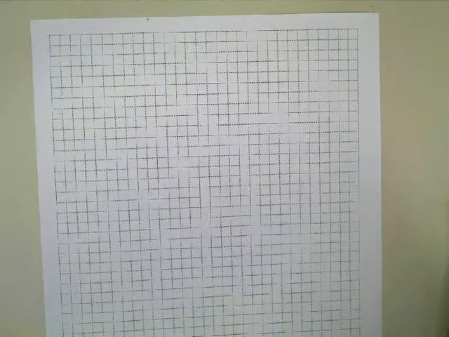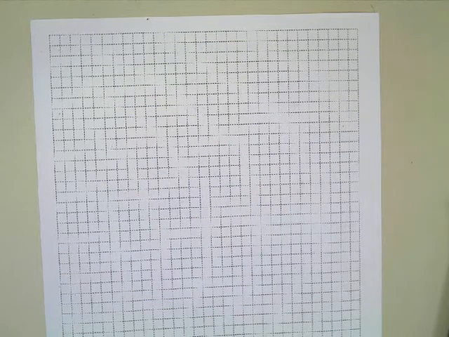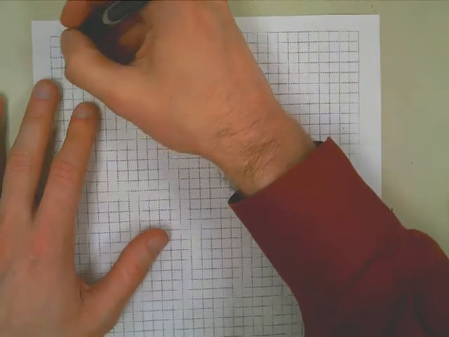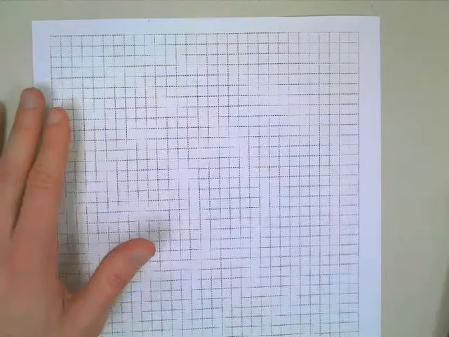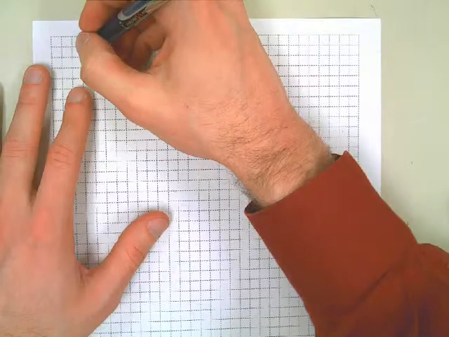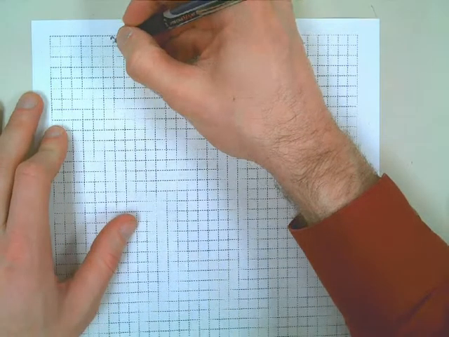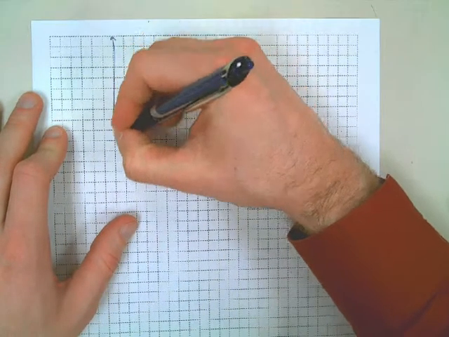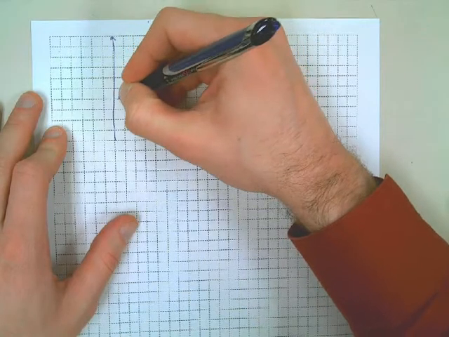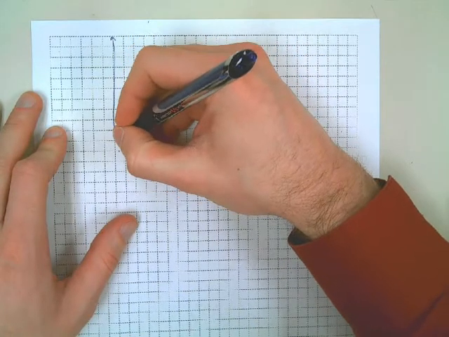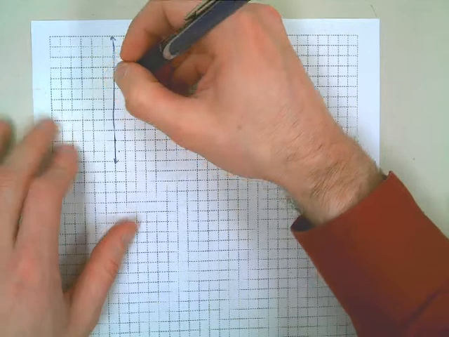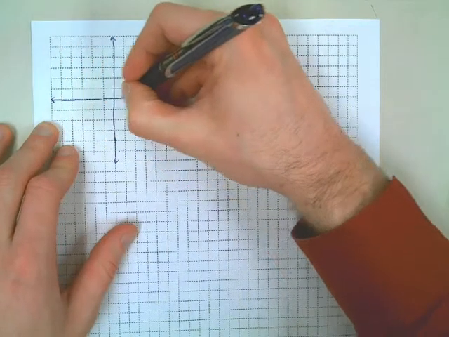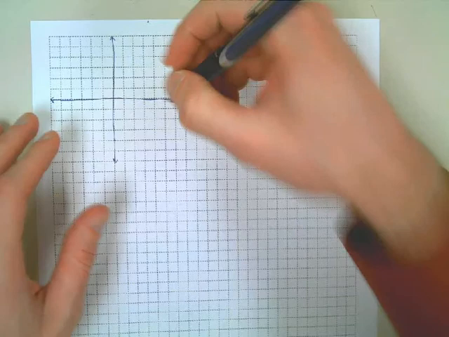All right, so let's see here. Again, another graph, same size as before. We won't deviate from that. So 5, 4, 3, 2, 1, 0, 1, 2, 3, 4, 5. Same size there, 5 by 5, or -5 to 5.